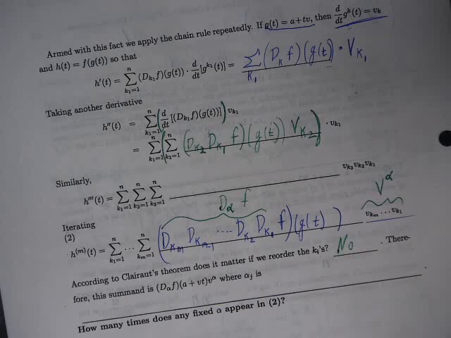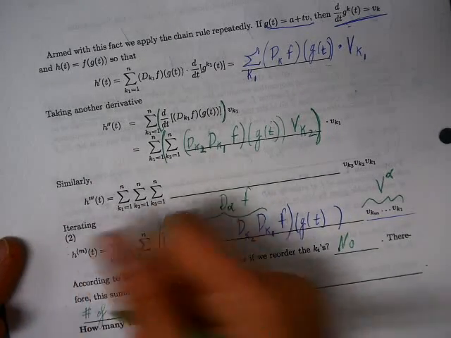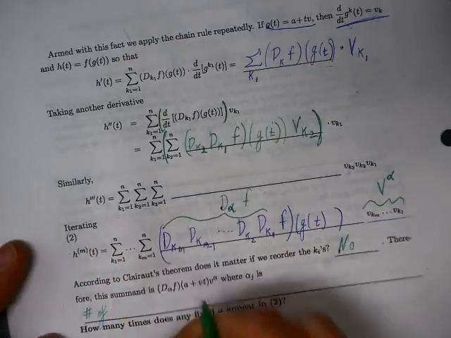So if this is d_alpha, then what does alpha 1 have to be? Just the number of 1s in these k's. Alpha 2 is the number of 2s amongst these k's. In general, alpha j is the number of, what letter did I use on the previous page?